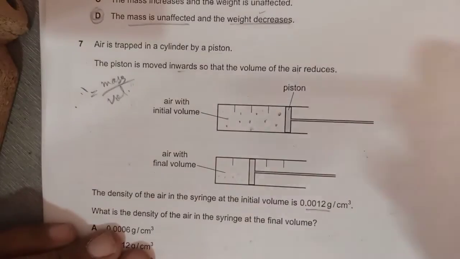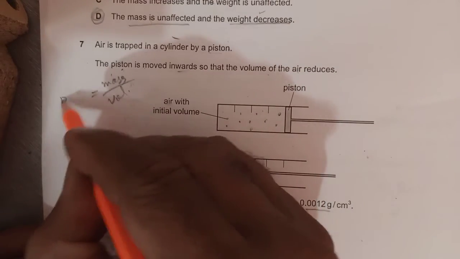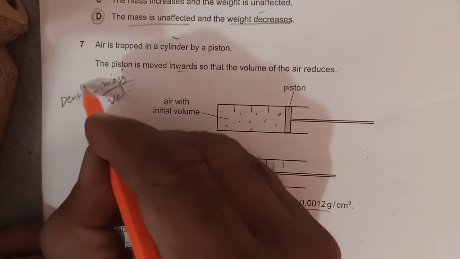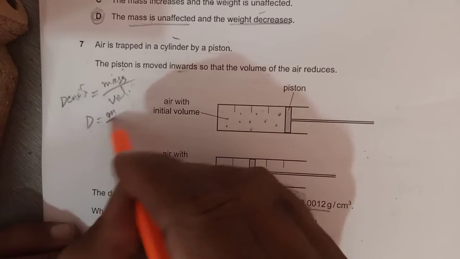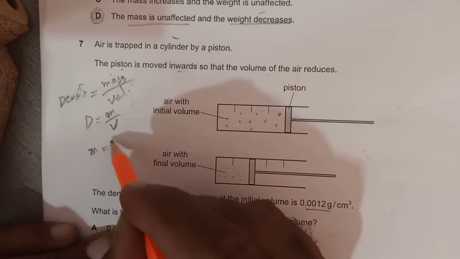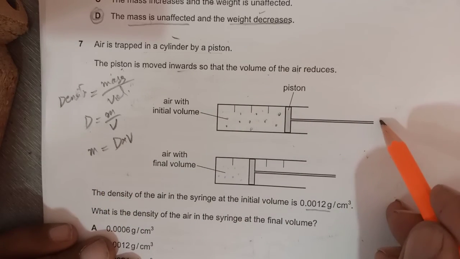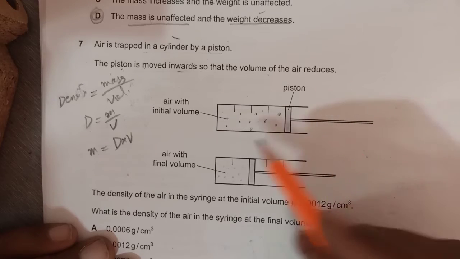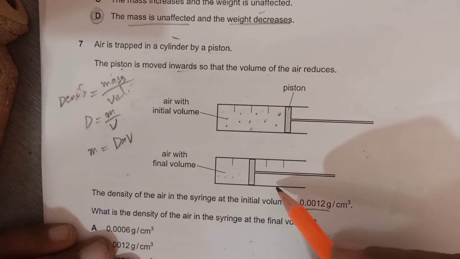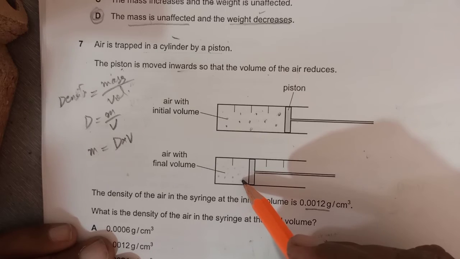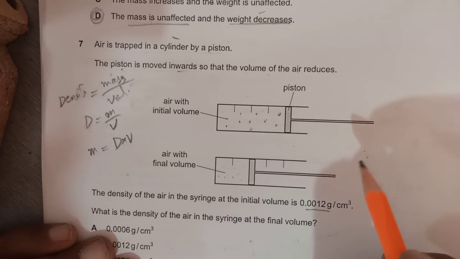You know that density, what is density? Density is the mass per unit volume. So it means D is equal to M over V. So M is equal to D into V, mass. So mass in this case, in the first figure initially, and the mass in the cylinder finally must be same.